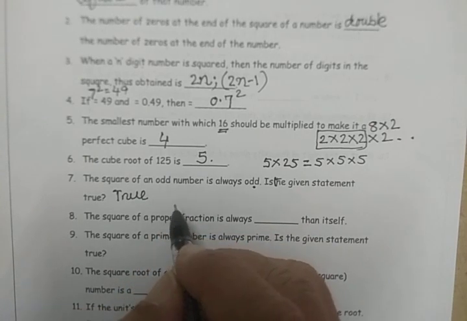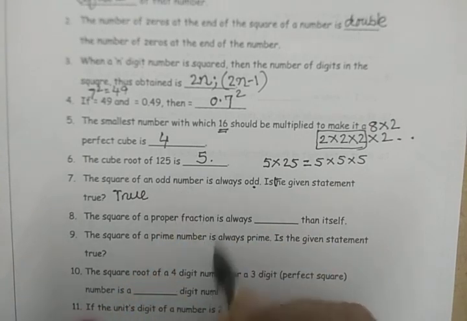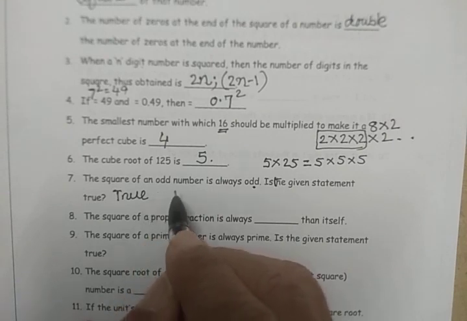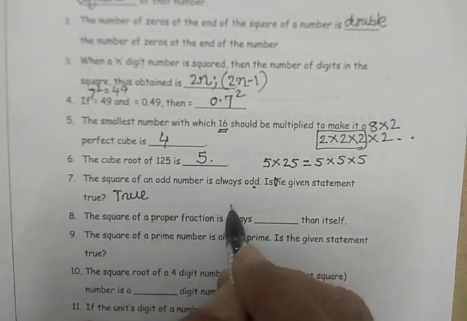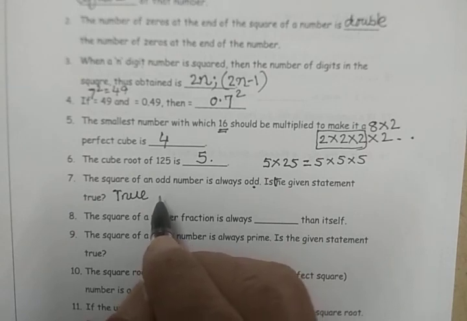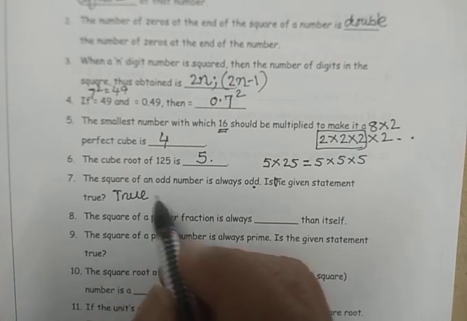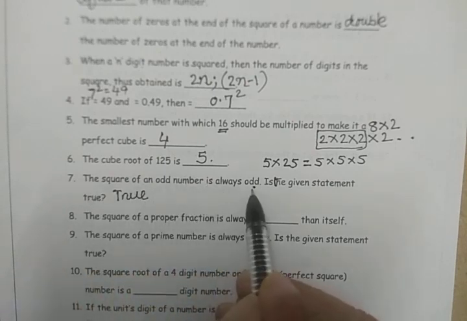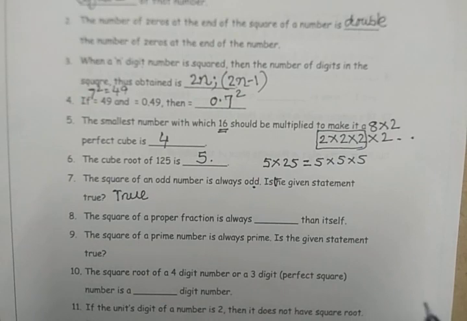1 is an odd number. What is the square of 1? 1. 3 is an odd number. What is the square of 3? 9. 9 is an odd number. Next, 5. 5 5s are 25. 25 is an odd number. Next, 7. 7 7s are 49. 49 is an odd number. So, the statement that the square of an odd number is always odd is true.